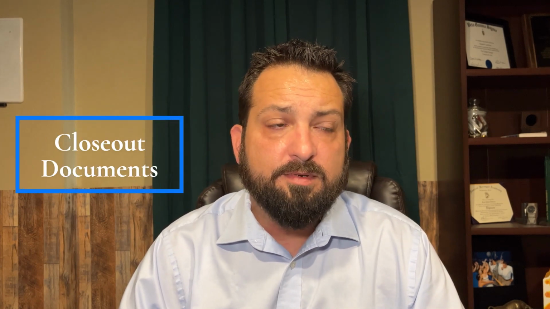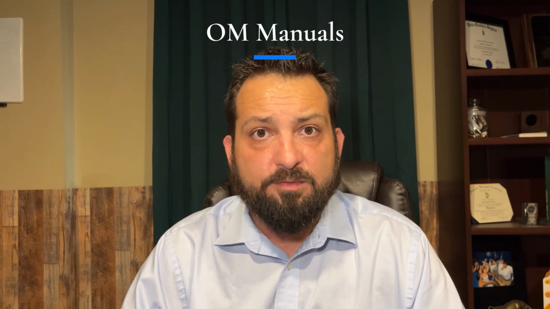The next thing we're going to talk about are the closeout documents that you might be getting from several vendors. And in particular, we're going to talk about the closeout documents that are going to be coming from a general contractor. Those are going to be things like your O&M manuals, your operations and maintenance manuals for various items that were put into the space.